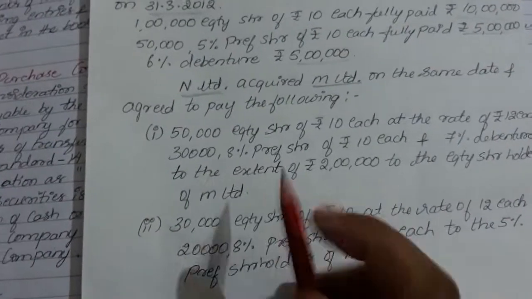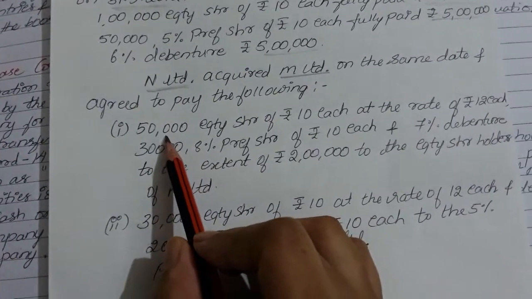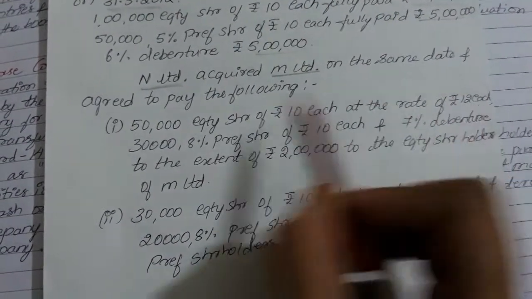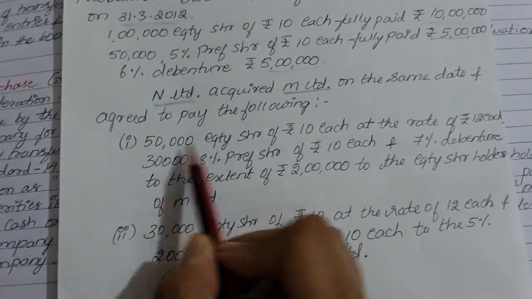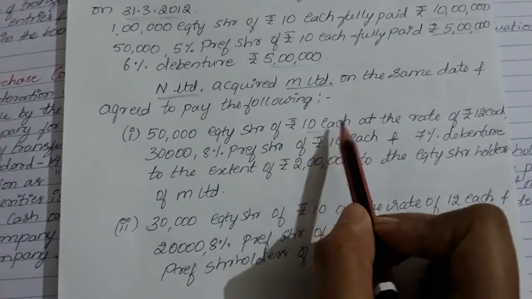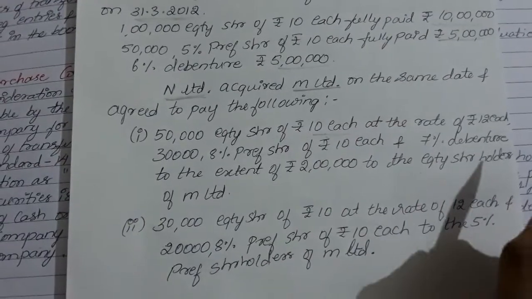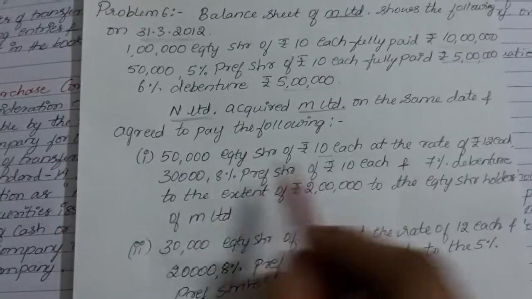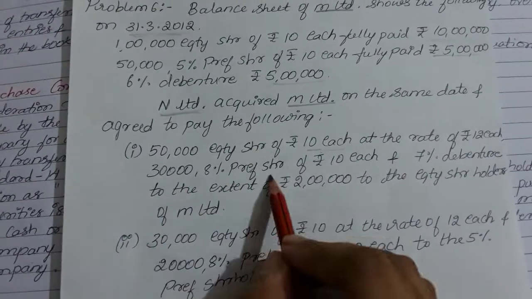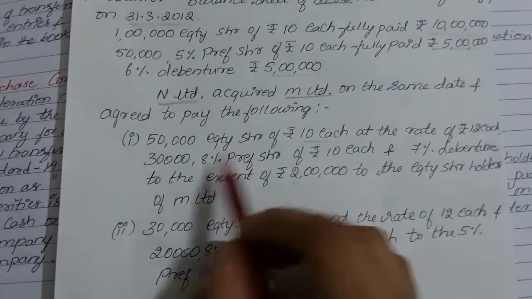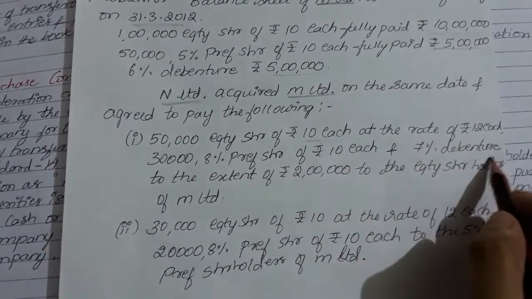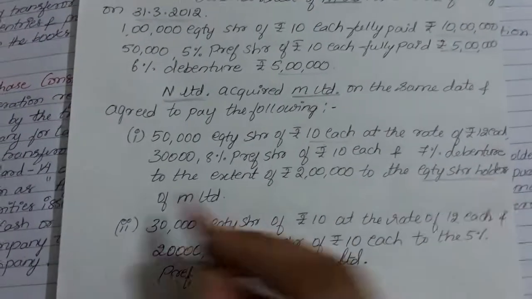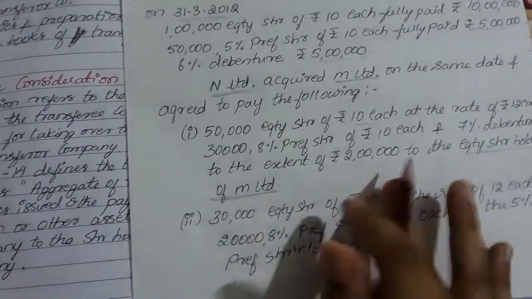So let's see. The first thing they are given is 50,000 equity shares of 10 each at a rate of rupees 12 each. So 50,000 is the number of equity shares. The face value of each equity share is 10 rupees, but they are giving at 12 rupees. Who is paying? N Limited is paying to M Limited equity holders. The next is 30,000 8% preference shares of 10 each and 7% debenture to the extent of 2 lakh to the equity shareholders.